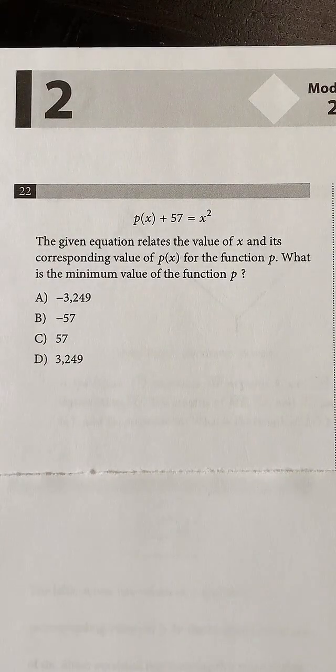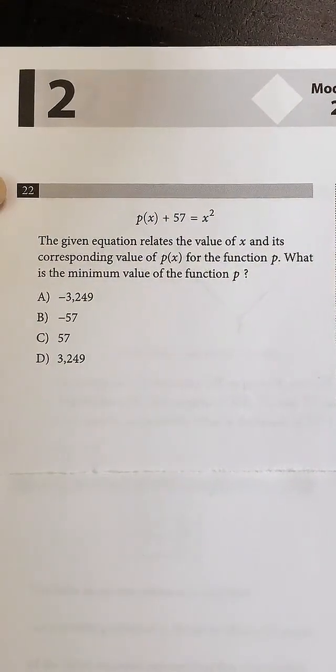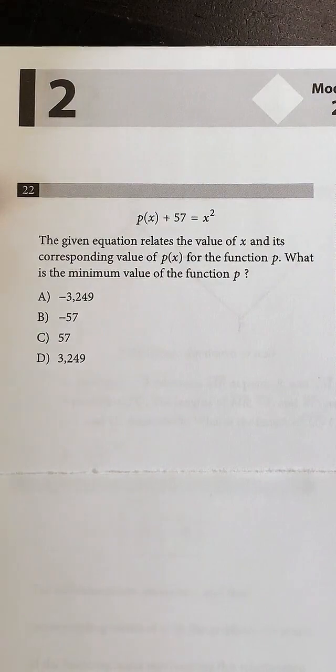All right, so here we have P of X plus 57 equals X squared. Now we're getting to the tail end of the SATs, and they're really trying to see how much you can think outside the box. The given equation relates the value of X to its corresponding value of P of X for the function P. What is the minimum value of the function P? Notice this is question 22 out of 27. Once it starts getting there, it really starts messing with your mind a bit.